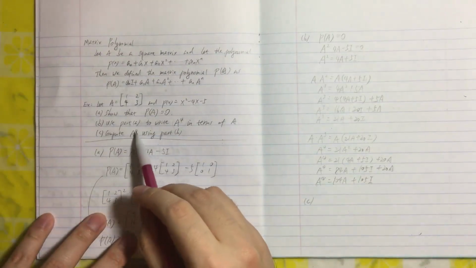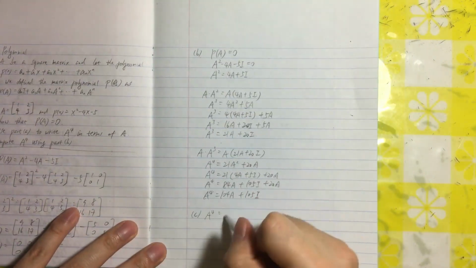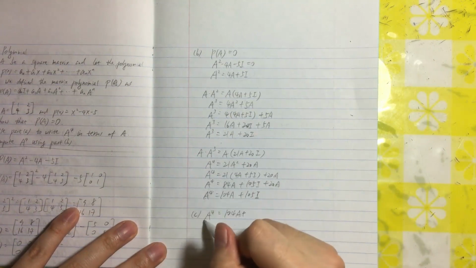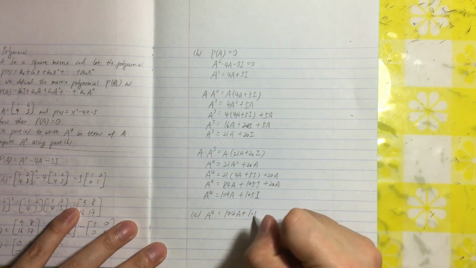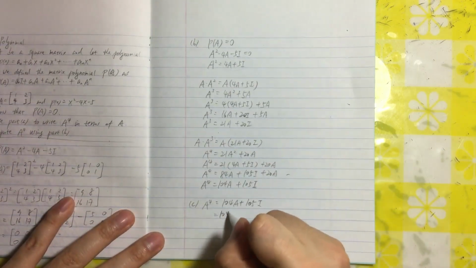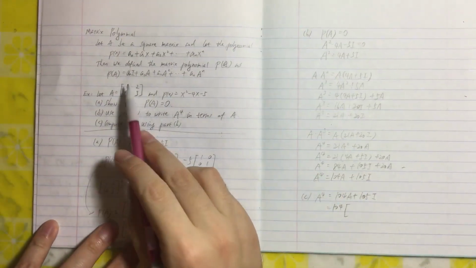Part C. Compute A raised to the power 4 using part B. Based on part B, we know A raised to the power 4 is 104 times A plus 105 times I. Matrix A is 1, 2, 4, 3.